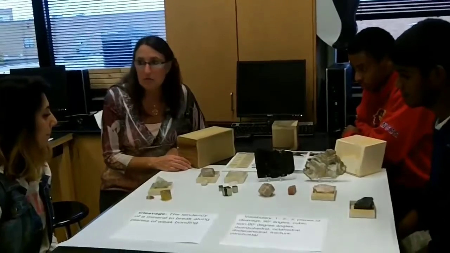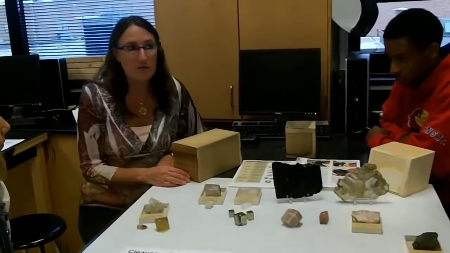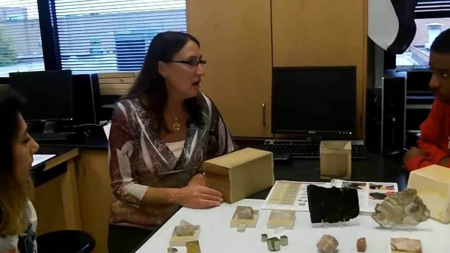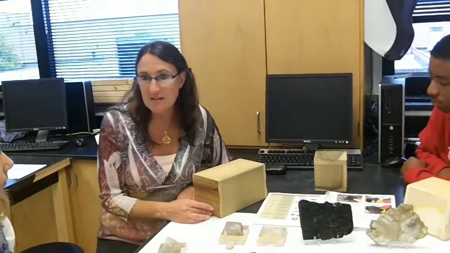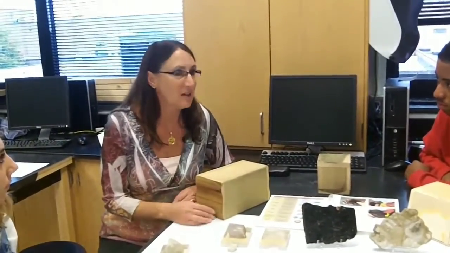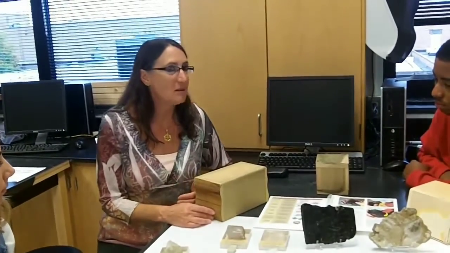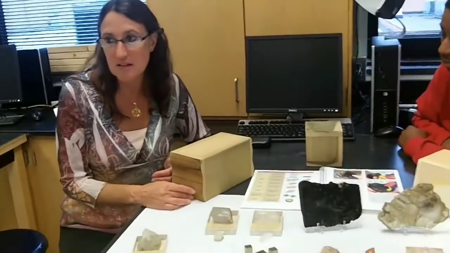Now, it's really important to recognize that some minerals that we have in lab are not really excellent quality specimens. They're not the kinds of things that you would see if you went to the Smithsonian Institution or to somebody's collection that collects minerals.